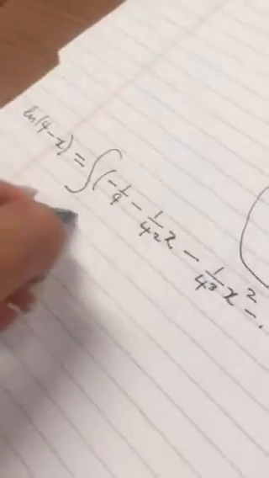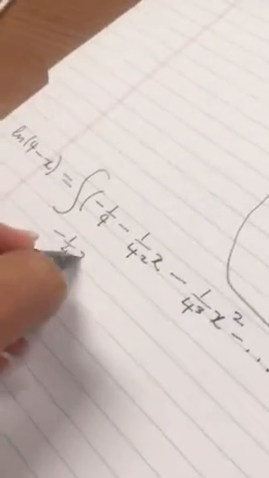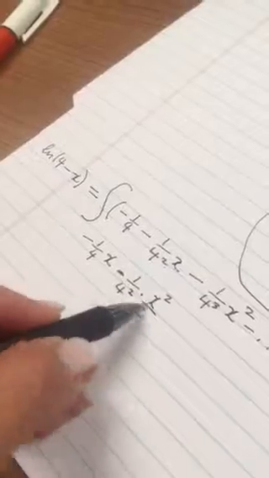How do we integrate this? Well, minus 1/4 would integrate to minus 1/4 x. Minus 1 over 4 squared x would integrate to minus 1 over 4 squared, and then the x integrates to x squared over 2. So it'd be minus 1 over 32 x squared.